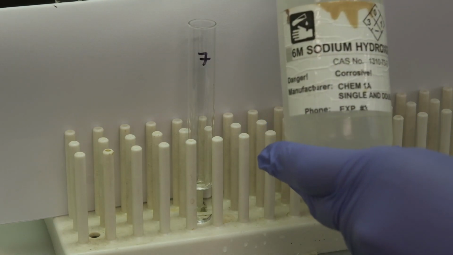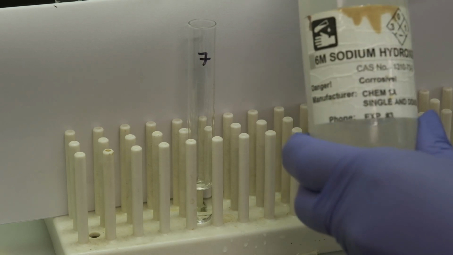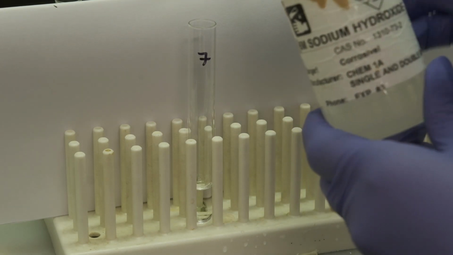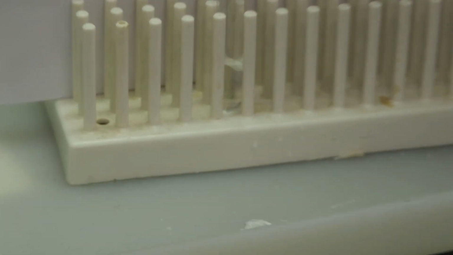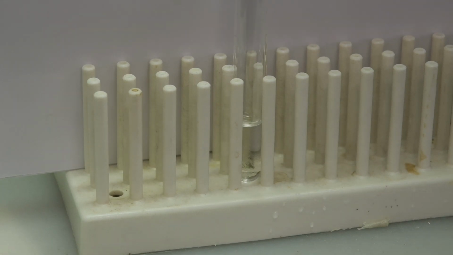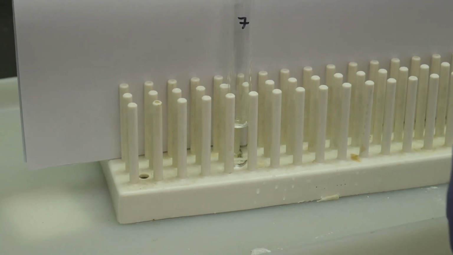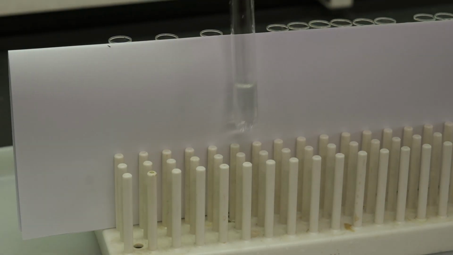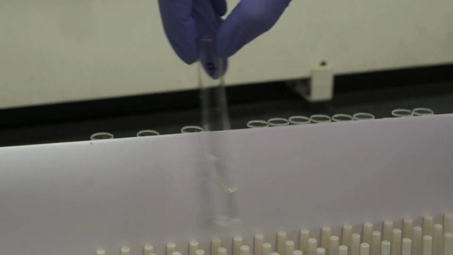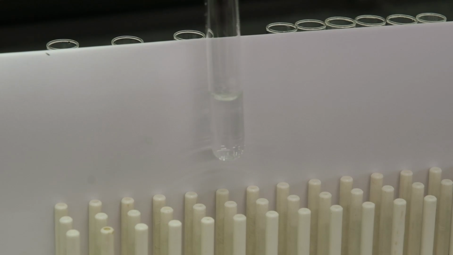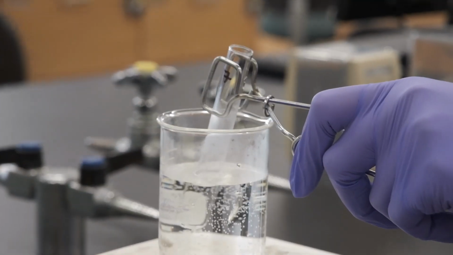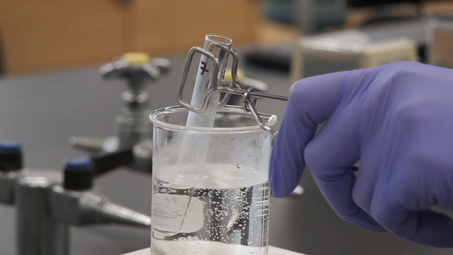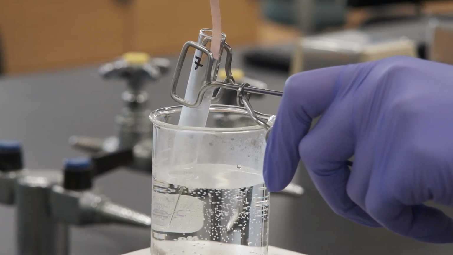Then we'll add sodium hydroxide. Now we're going to add the test tube in the warm hot water, and we'll place a litmus paper in the test tube for any vapors.